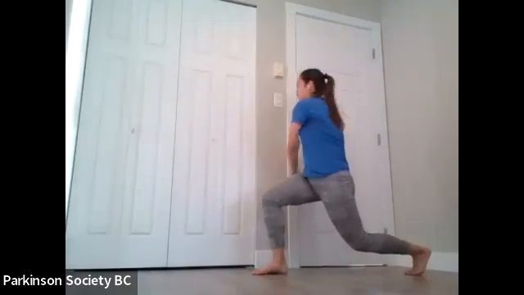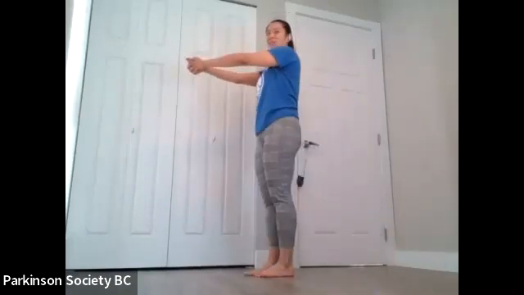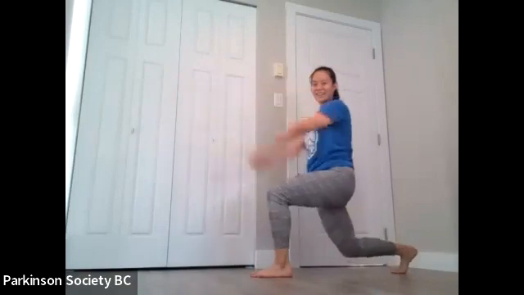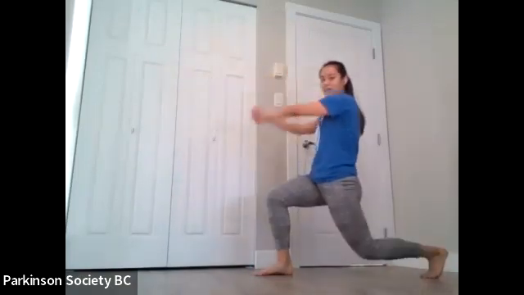Lunge, big figure of 8 arms, hold your balance. Try to keep your elbows straight if you can. Nicely done. Keep your elbows straight if you can. Nicely done.